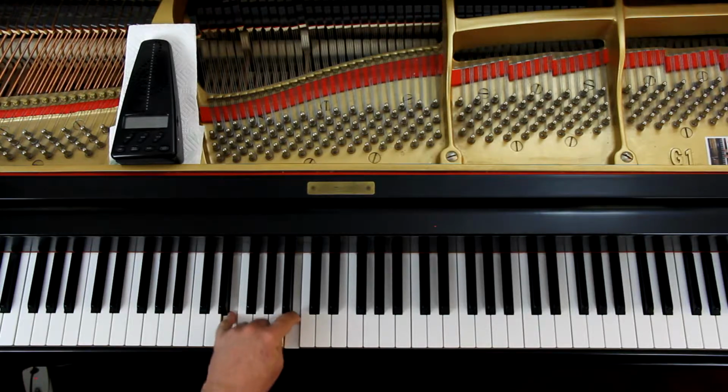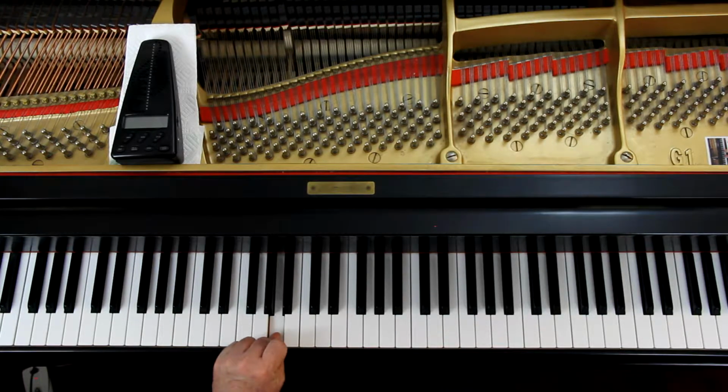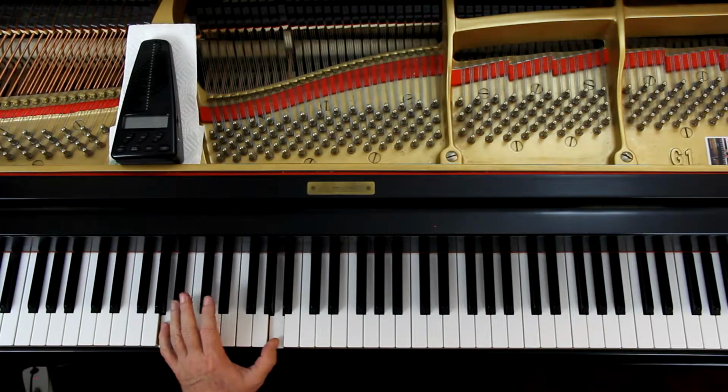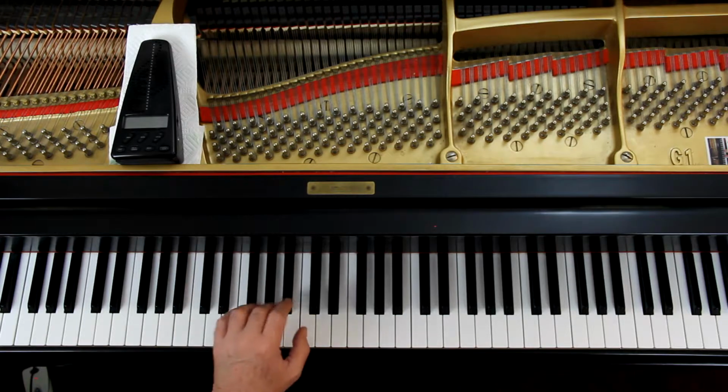And then cross the thumb under to get the A. The bottom voice had a rest. Now the bottom voice is going to play while you hold down the A. And then they're back together again. So the idea is, can you hear the voices?